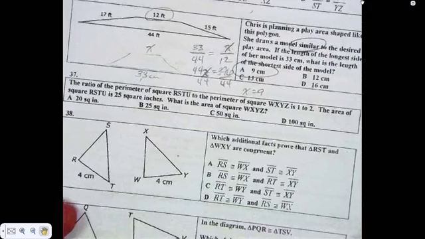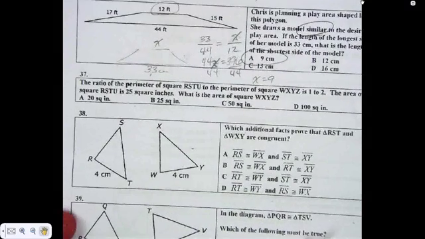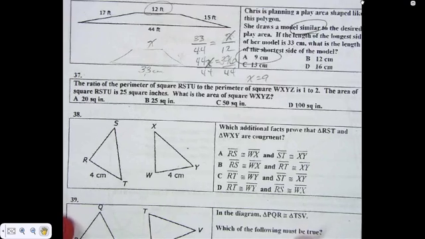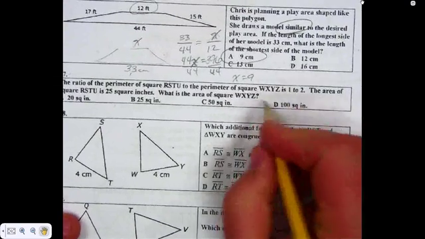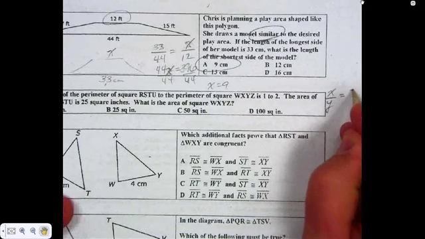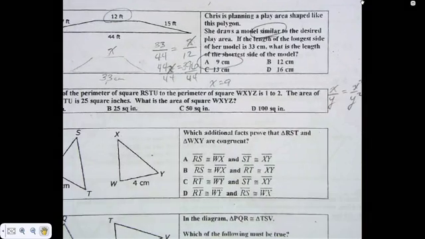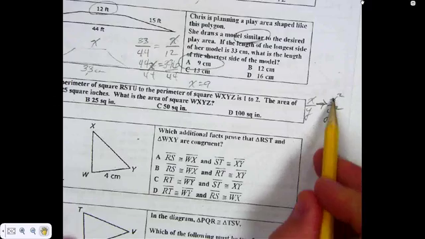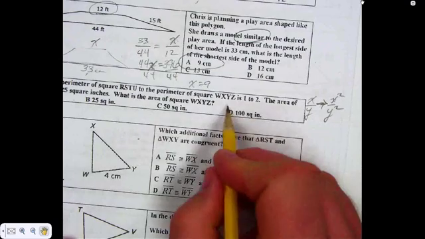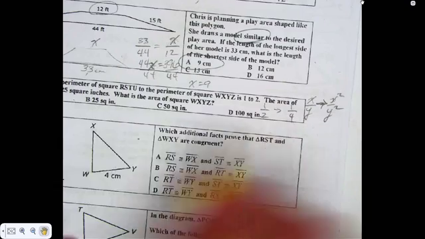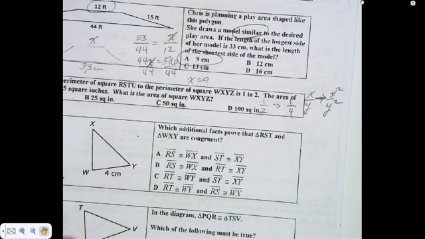Does anybody have any questions on it? Perimeters, the ratios are the same. What is 1 to 2? It means for every one, there's 2 on the other one. Yep. If that's the ratio of the perimeters, the ratio of the areas is squared. So if the ratio was 1 to 2, then the ratio of the areas is 1 to 4. Okay?